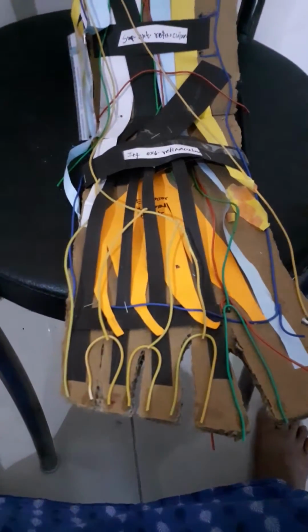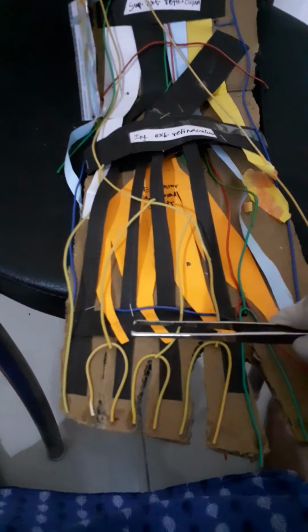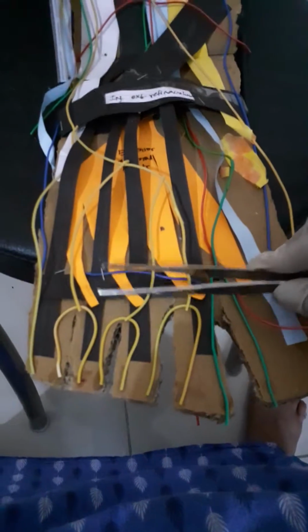So what will be the function? It does the extension of all phalanges of the toes, that is the proximal, the middle and the distal. Okay, but the first one is not attached to the extensor hood.